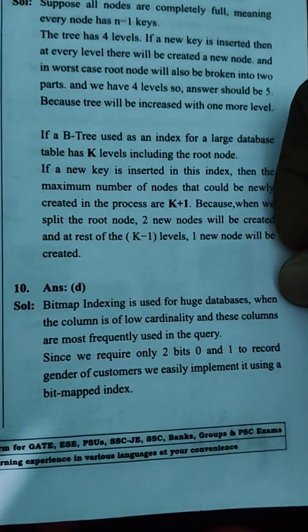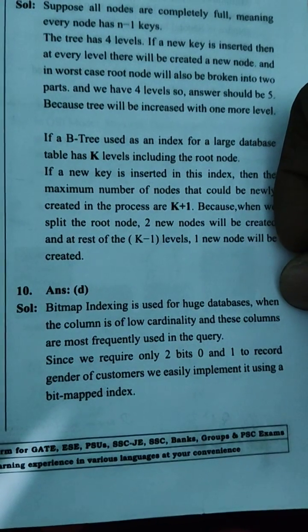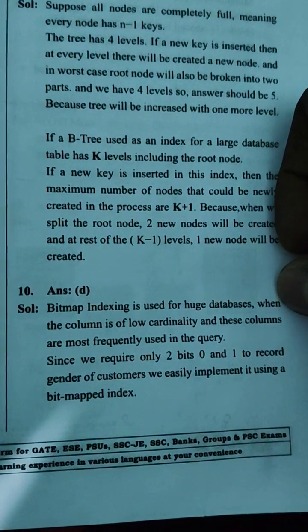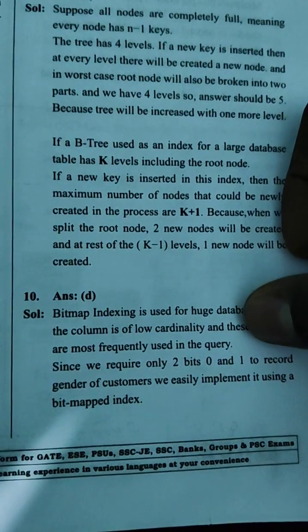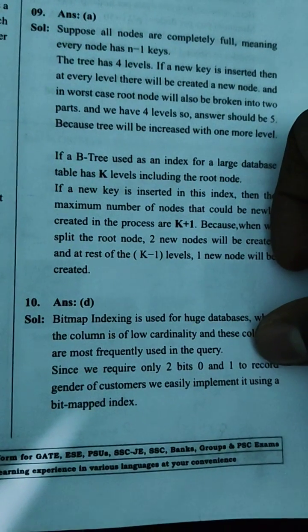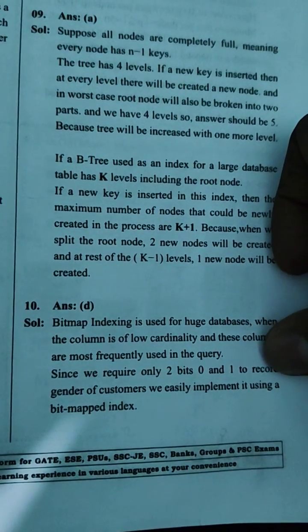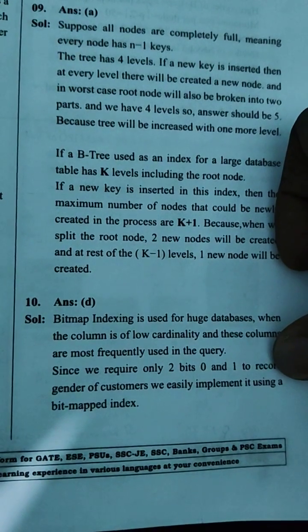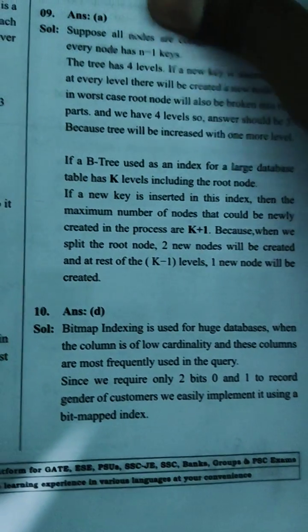The answer: a bitmap index is used for a huge database when the column is of low cardinality, and these columns are most frequently used in the query. Since we require only 2 bits, 0 and 1, to record gender of customers, we usually implement it using a bitmapped index.